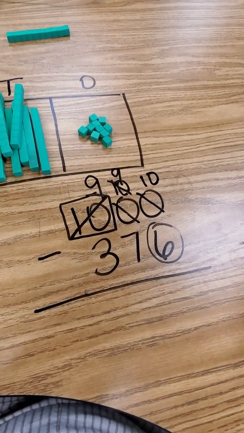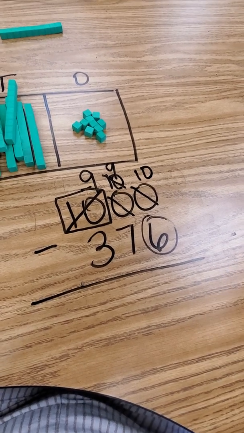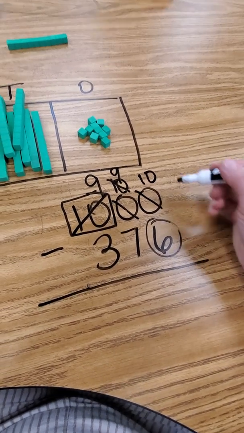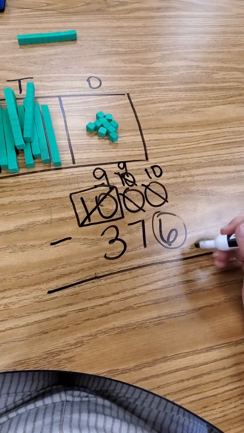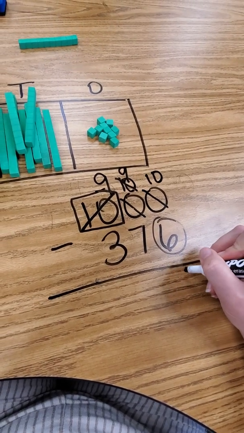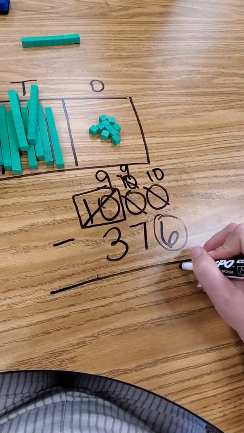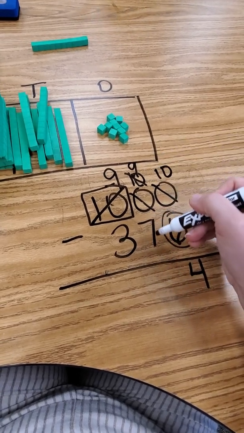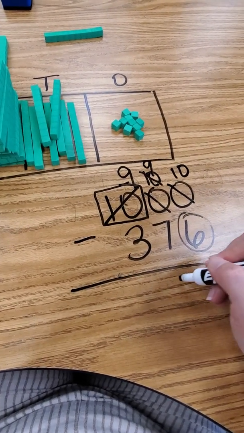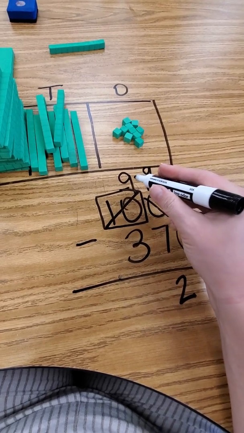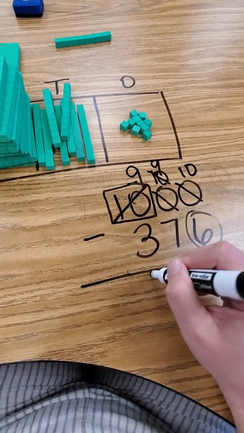So now they are back to being able to actually just do straight subtraction. So they can do 10 minus 6, 4, 9 minus 7, 2, 9 minus 3, 6.